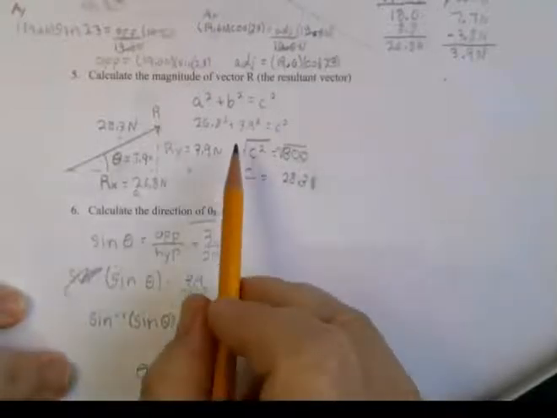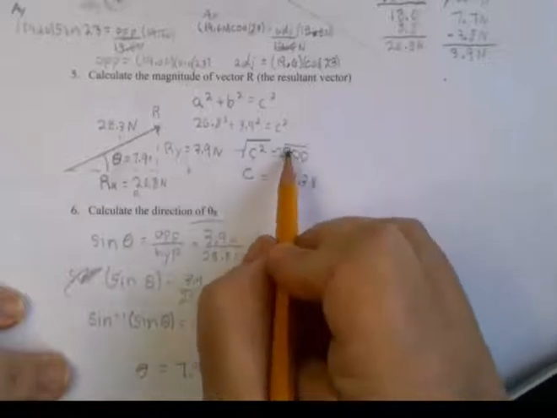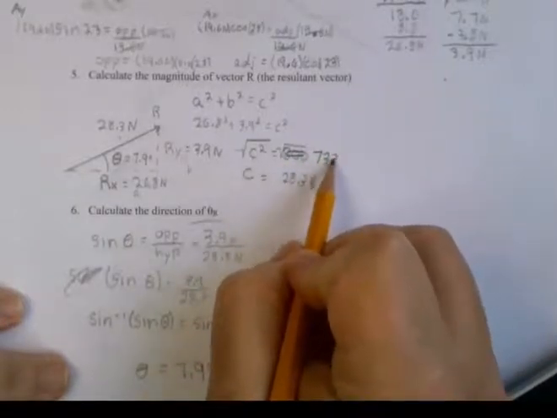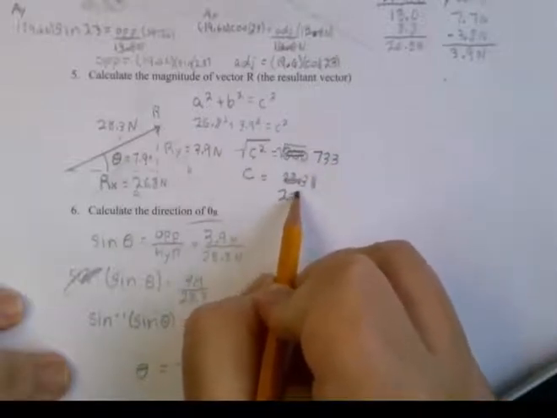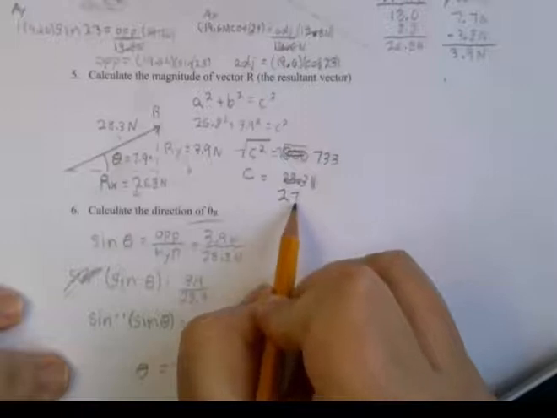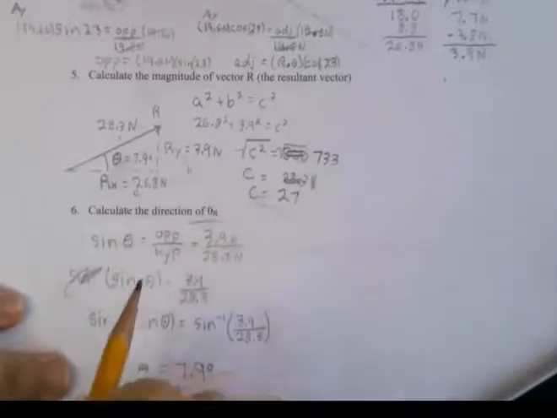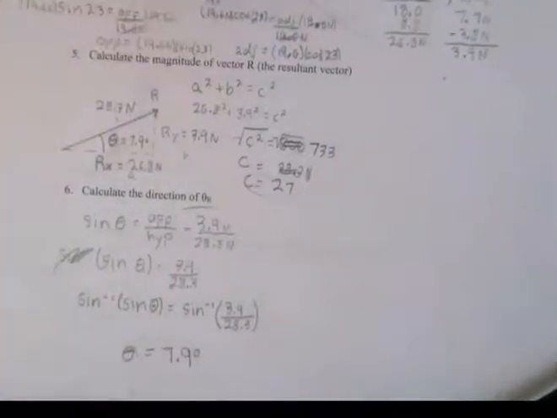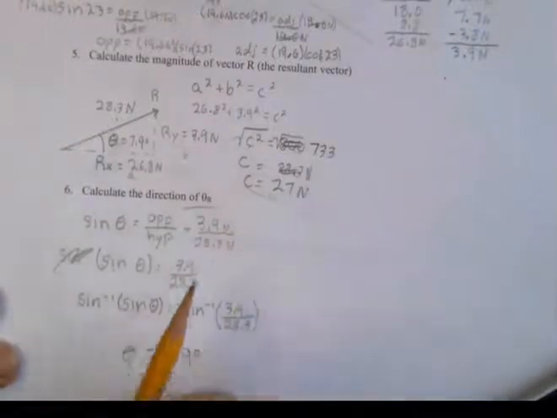Okay, I'm going to back up. I made a slight error here. When I squared those, I punched in the wrong number. It doesn't change everything. It just changes this to 733. And when I take the square root of that, I get 27. I think on the video they get 26.9. That's close enough, okay? So that's the magnitude of your resultant vector, and this is the angle of your resultant vector. So that's the correct answer, and that should be newtons as the unit of measure.